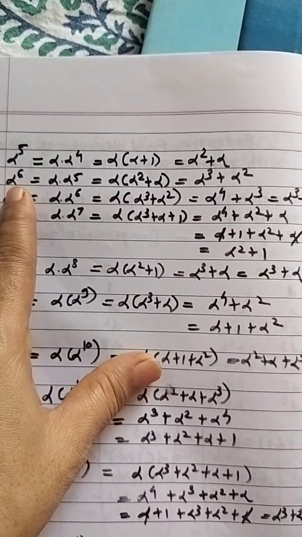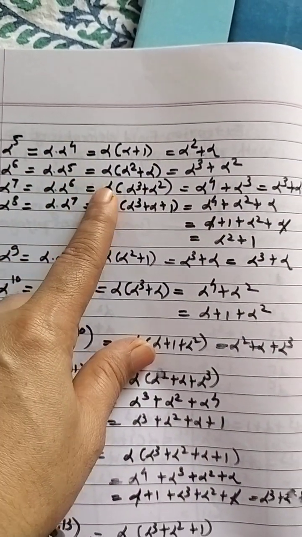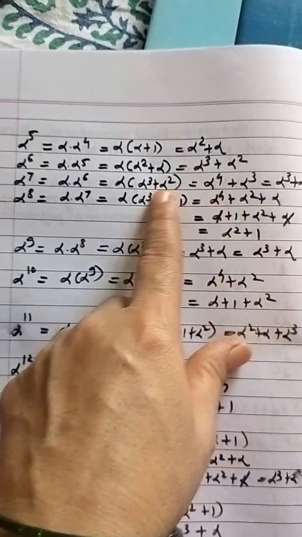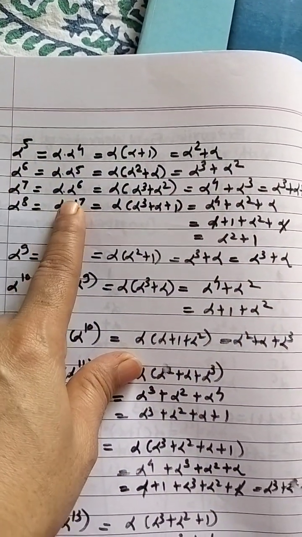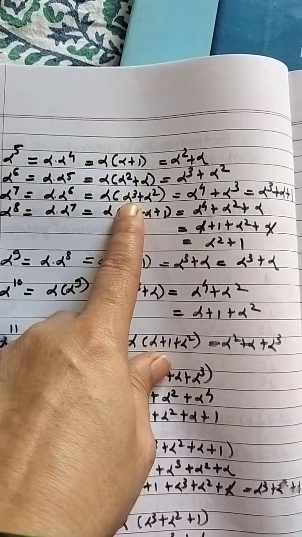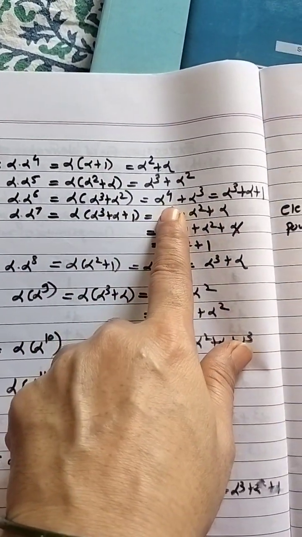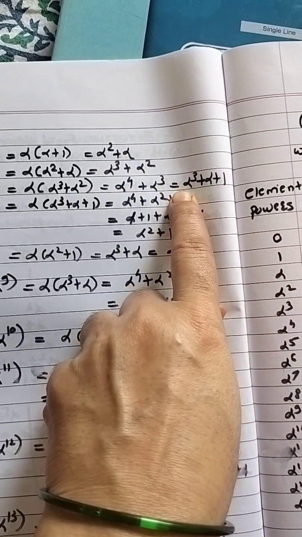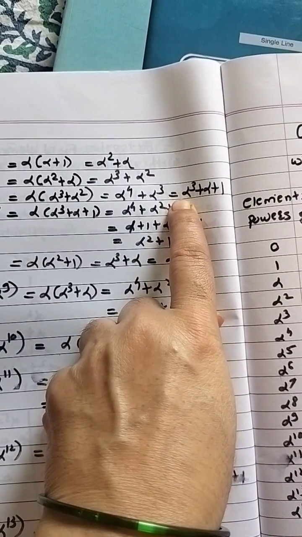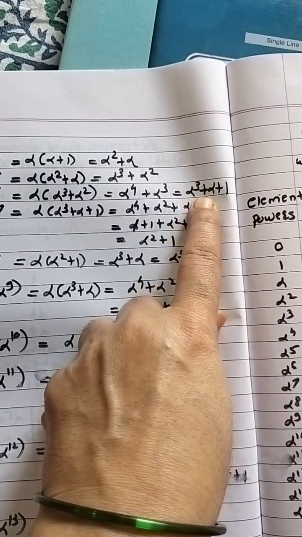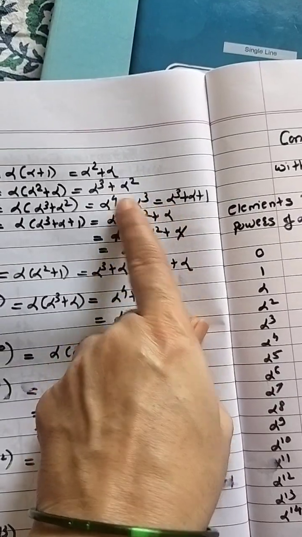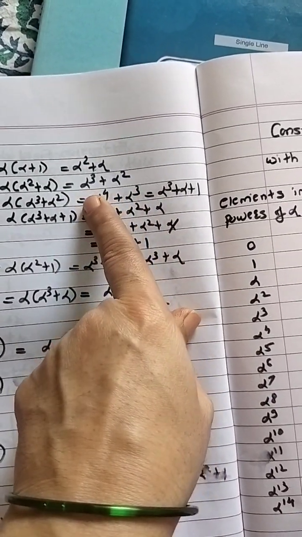Next, alpha raised to 6 is alpha into alpha raised to 5, that is alpha square plus alpha, that is equal to alpha cube plus alpha square. Alpha raised to 7 is alpha into alpha raised to 6, that is alpha cube plus alpha square, that is equal to alpha raised to 4 plus alpha cube. Now what is alpha raised to 4? Alpha raised to 4 is alpha plus 1, that is written here. So alpha cube plus alpha plus 1.